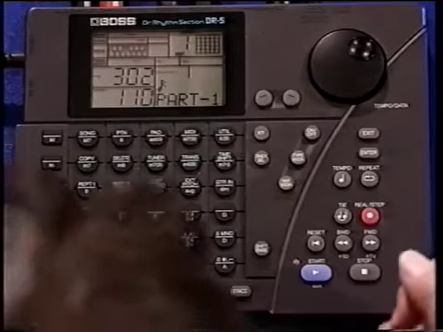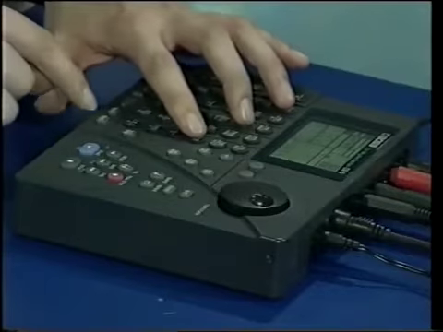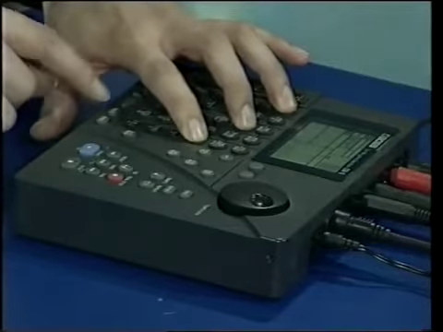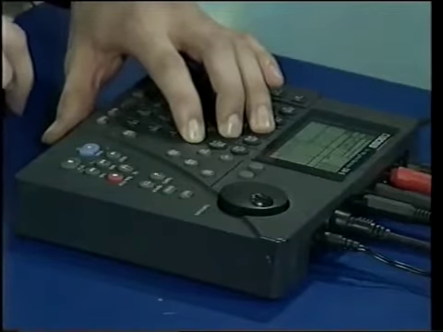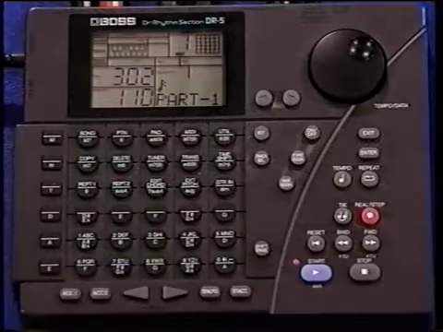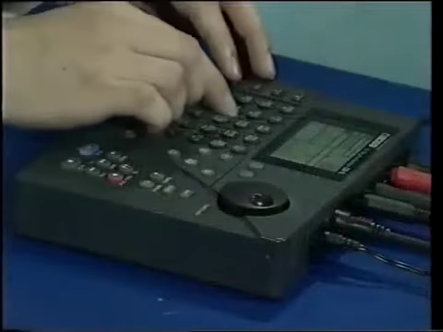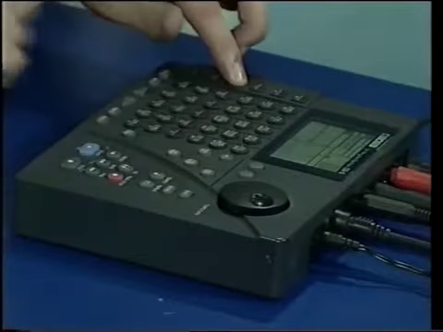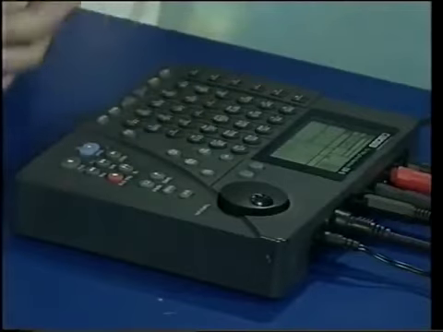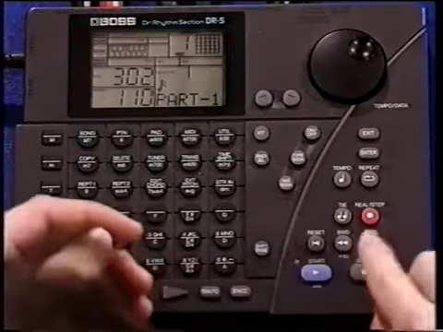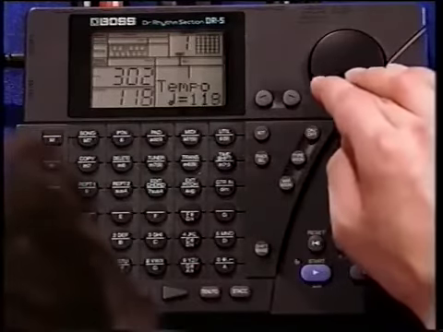We've now got a pad sound. Finally, track 3. So there's the pattern. I'm now going to hit the tempo button and bring it back up to the tempo that I need for this song. Let's have another listen.